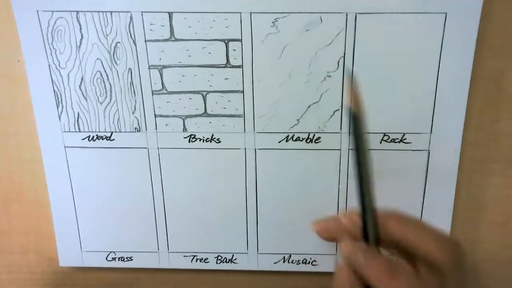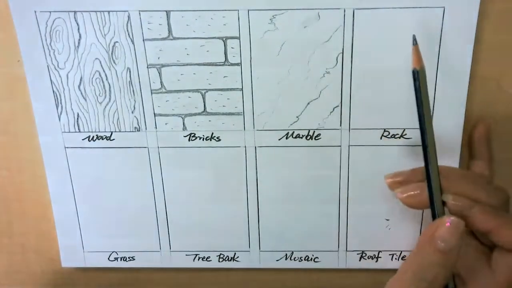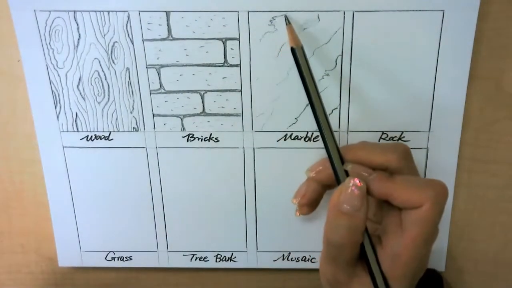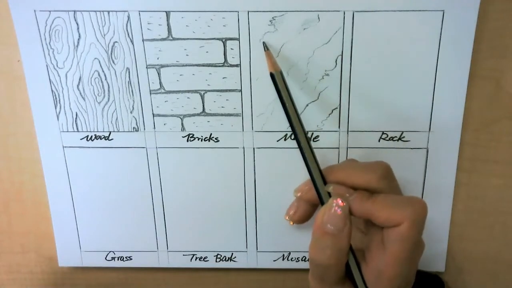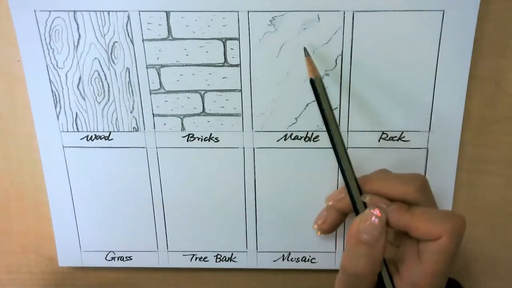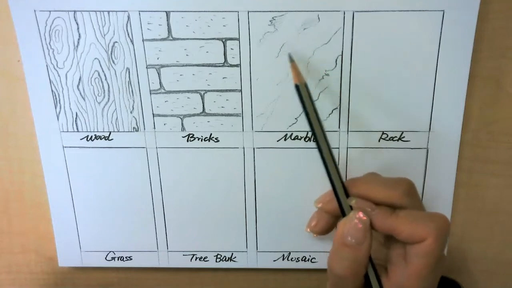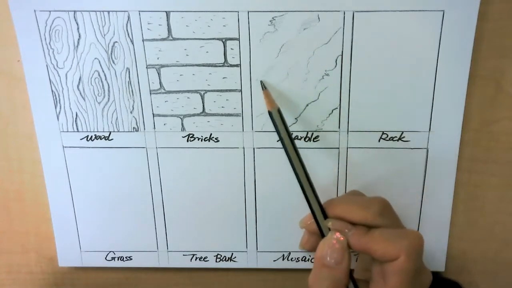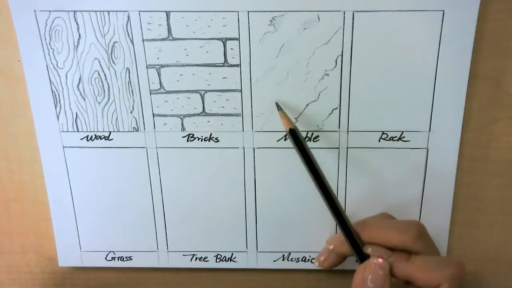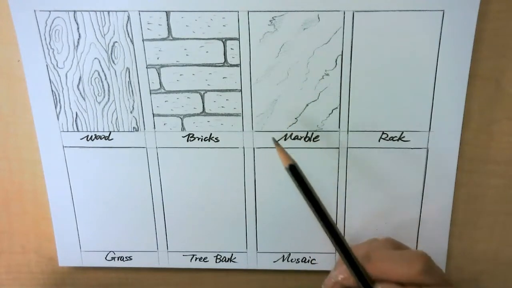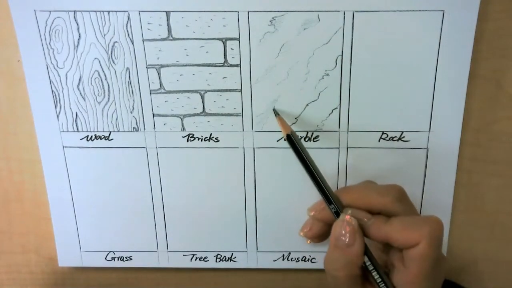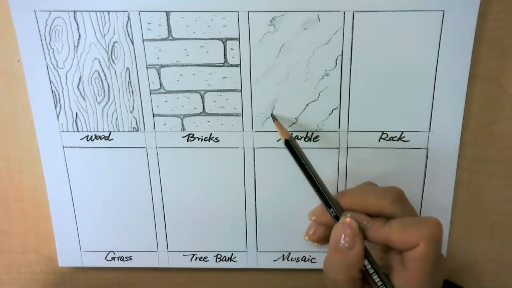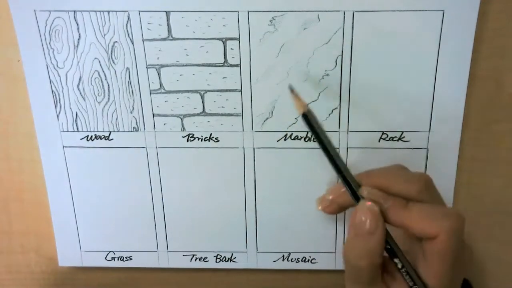At the meantime, try to add some shading areas, light hatching lines, aside from your organic lines to create those marble fading patterns.